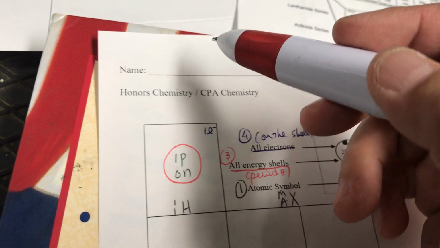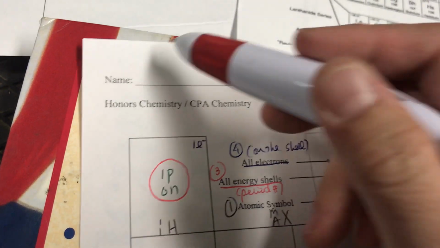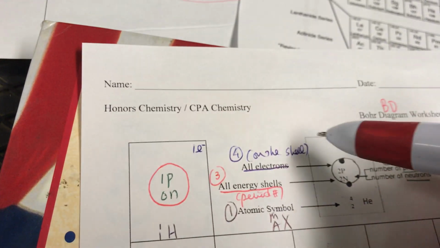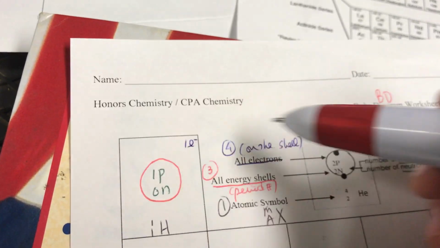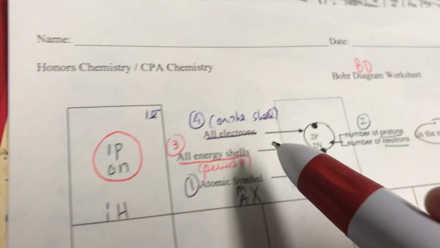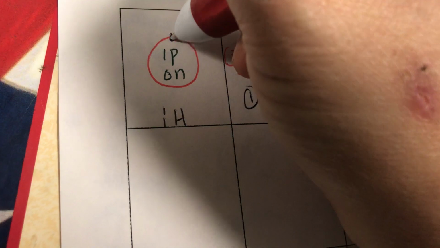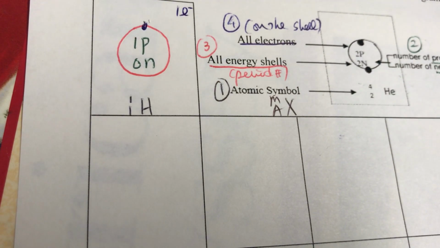So electrons gotta repel each other. So you gotta do top, bottom, left, right, top, bottom, left, right. 1, 2, 3, 4, 5, 6, 7, 8. So the first period we can fit 2 electrons, and we only have 1, so we're gonna put it on the top. So this is it for hydrogen.